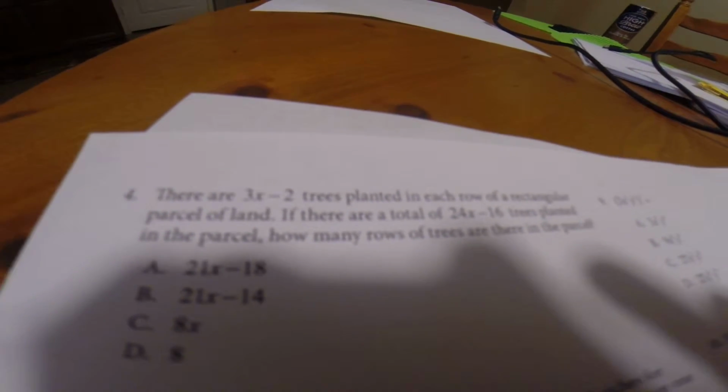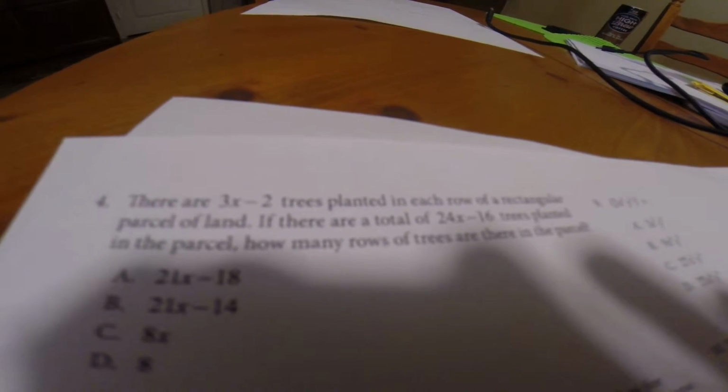The big issue in this question is that they're not talking about things in terms of numbers. We're talking about 3x minus 2 trees and a total of 24x minus 16 trees. Who talks like that? It's like if you ask me how much I weigh, and I say I weigh 24x minus 2 pounds.